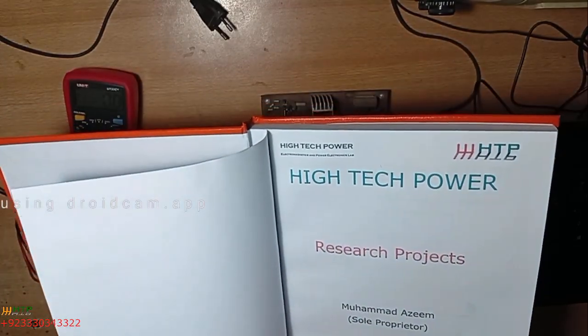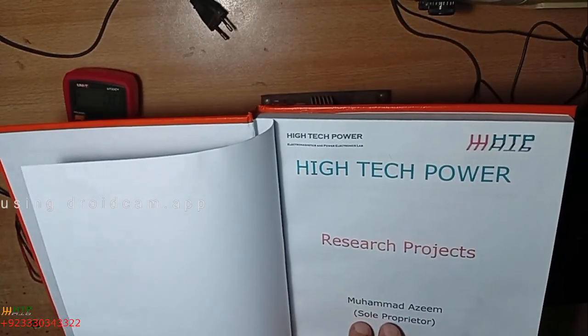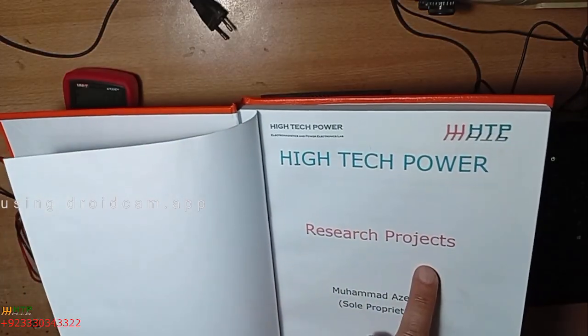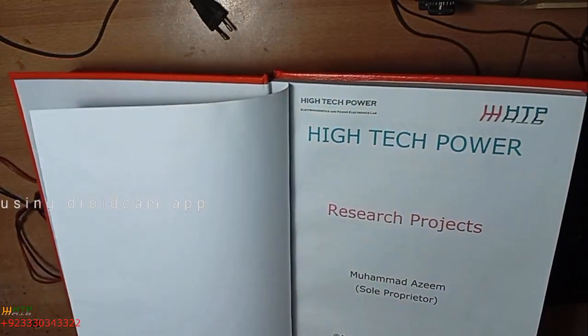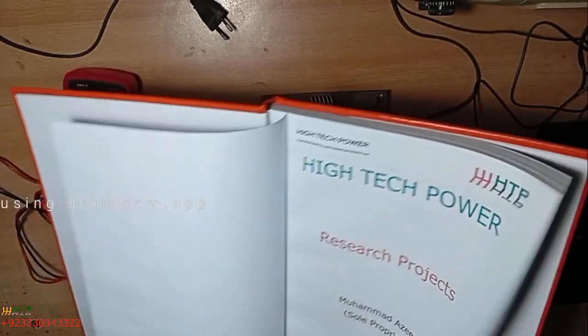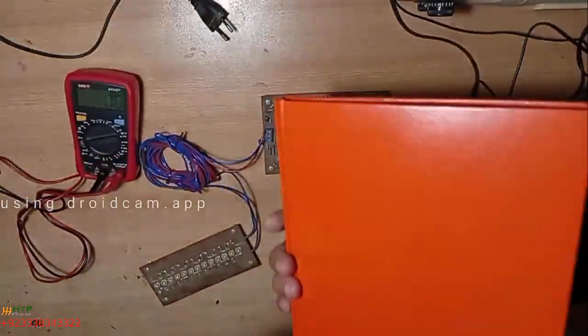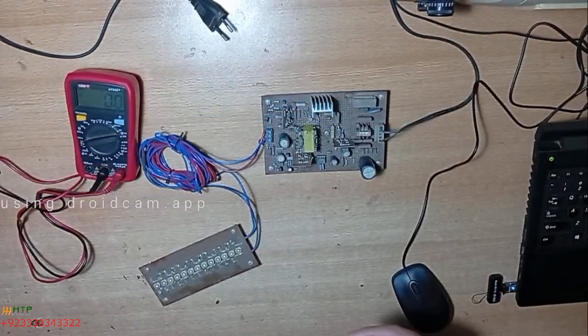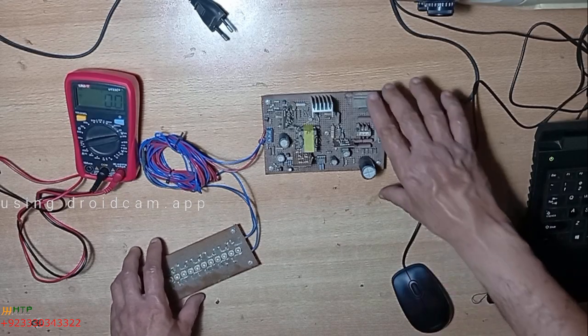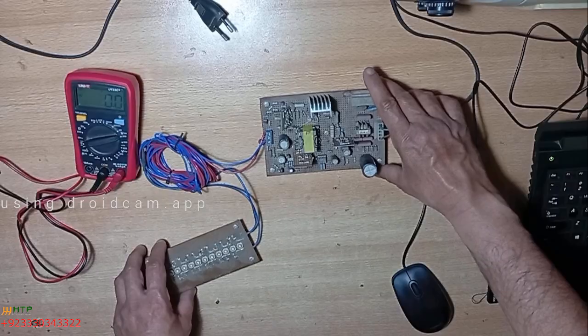I wrote the book consisting of research projects that I made for learning purposes, and it doesn't include any other project which I made for customers. Anyway, it is still working.